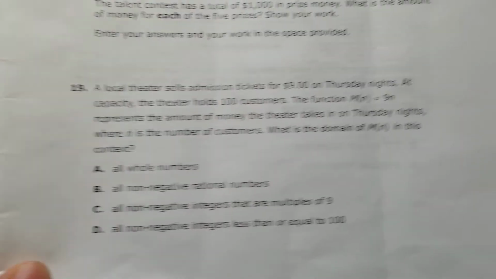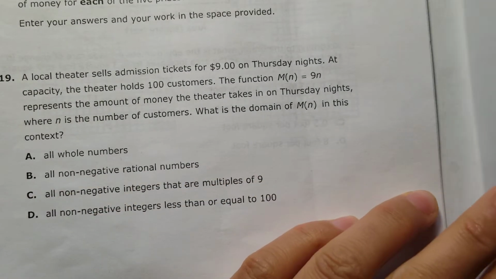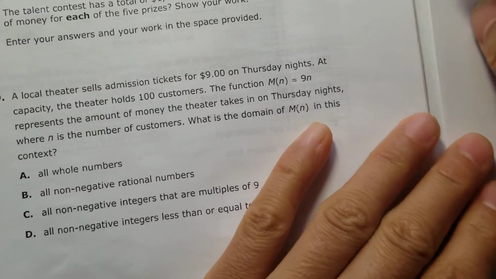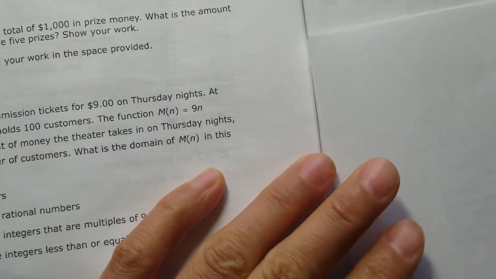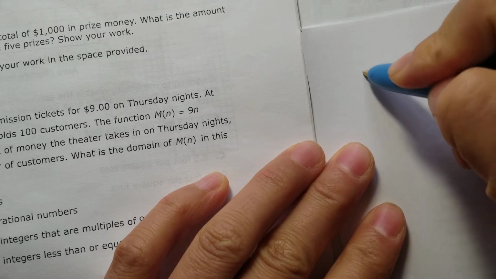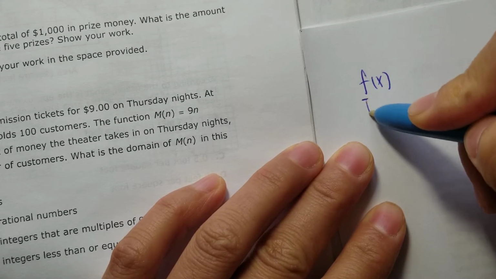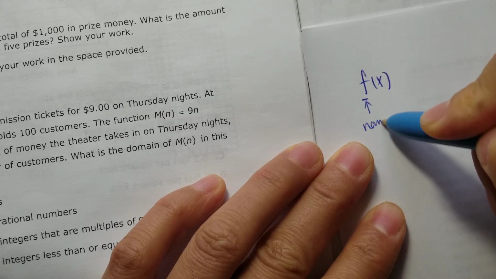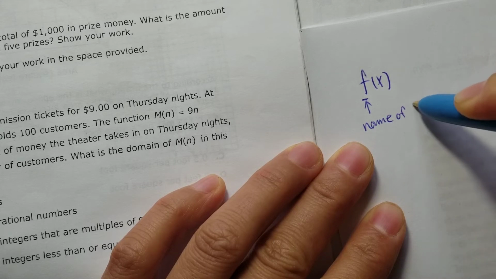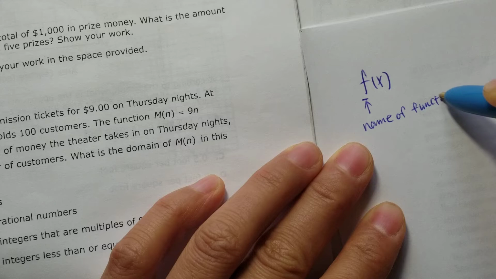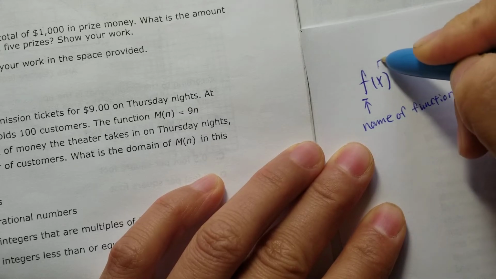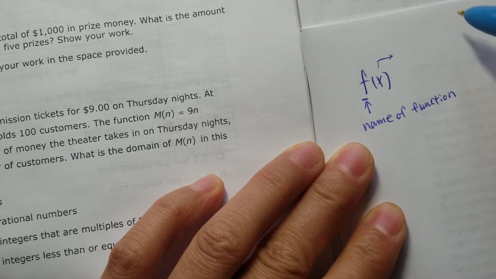But for this, let's recall one notation about functions. Usually we write it as f of x, where f is the name of the function and x represents the variable.